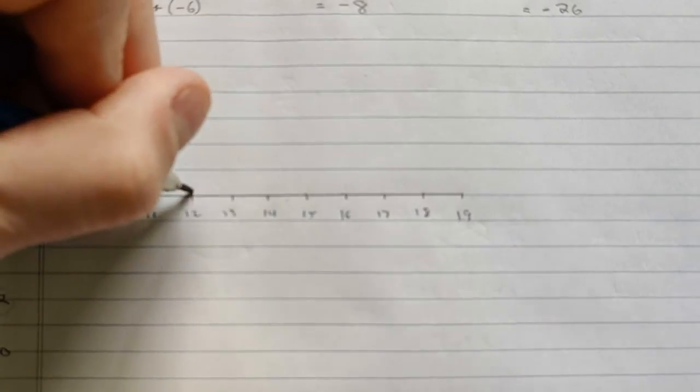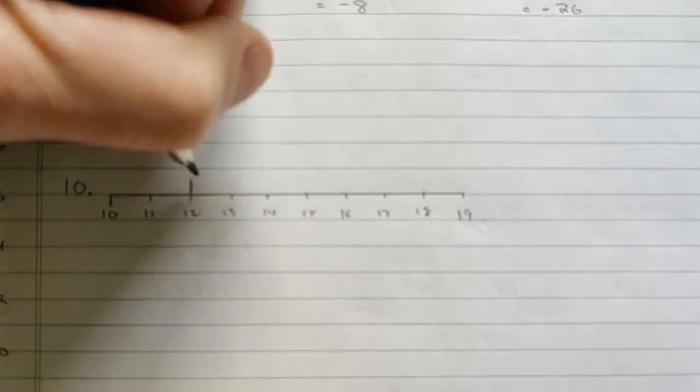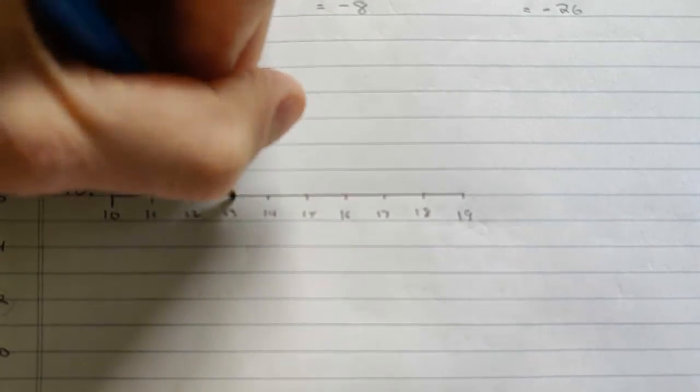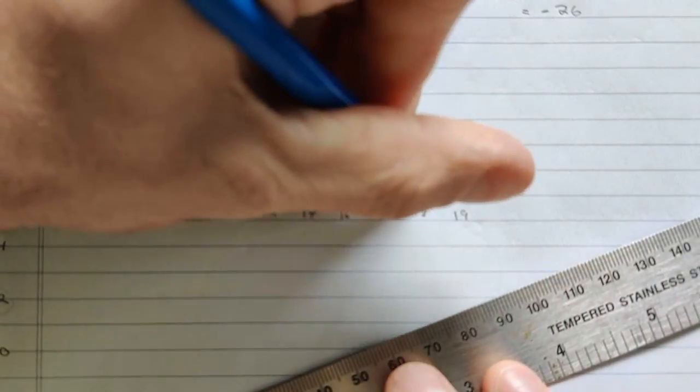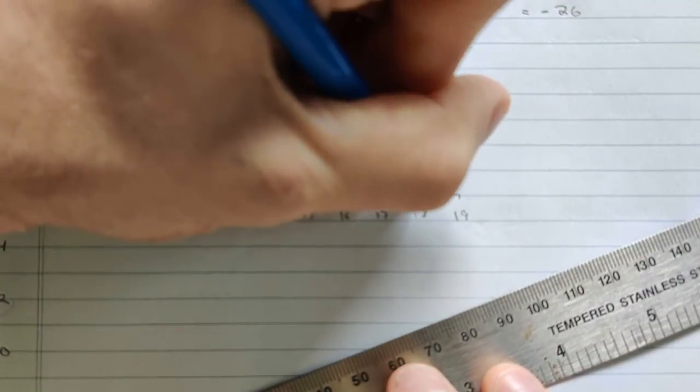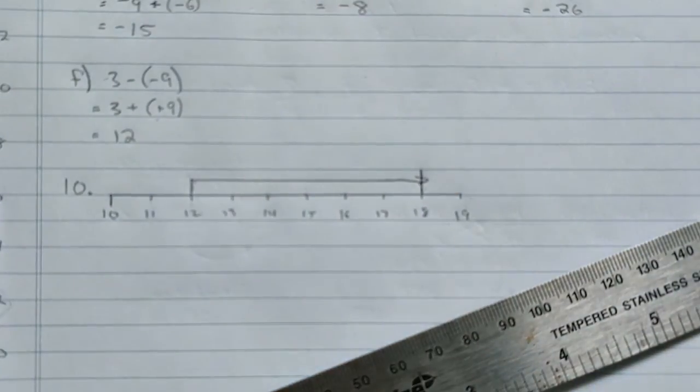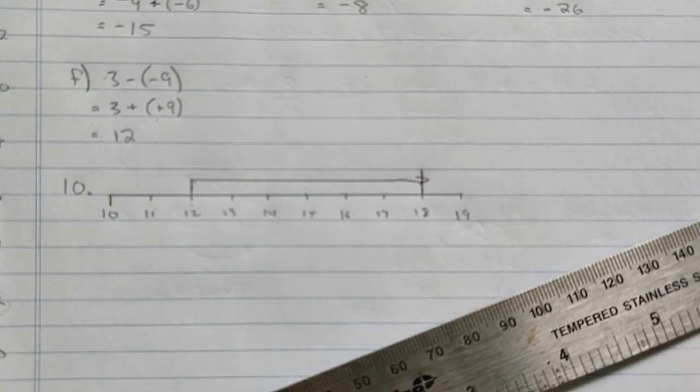You could start here at 12 and jump over 6 spaces. 1, 2, 3, 4, 5, 6. So we could jump over 6 spaces here, 18. And that would give us a better number line end result.